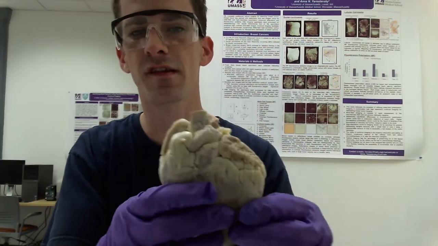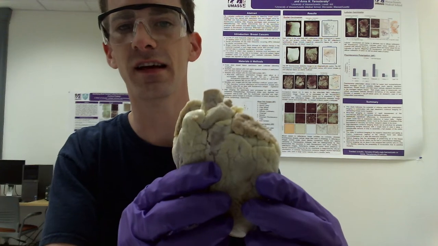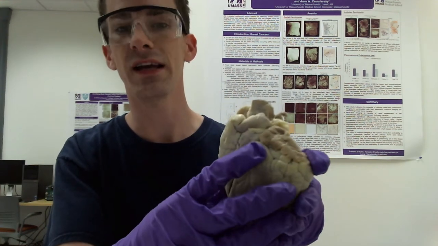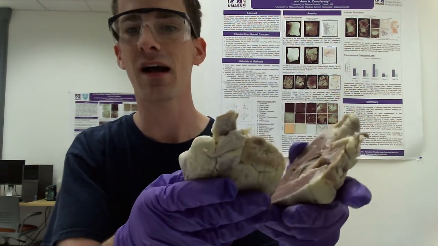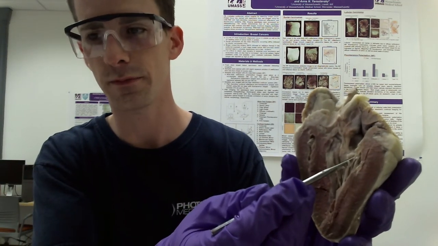So this particular specimen has been dissected, allowing us to split it into an anterior and posterior view, which I'll do now. And this will give us the ability to look inside and to label the various valves. So for example, the mitral valve, also known as the left atrioventricular valve, can be seen here. And this is the valve that separates the left atrium from the left ventricle.